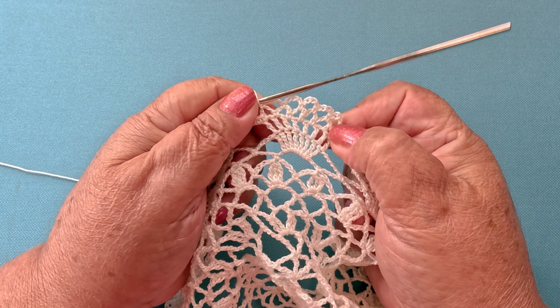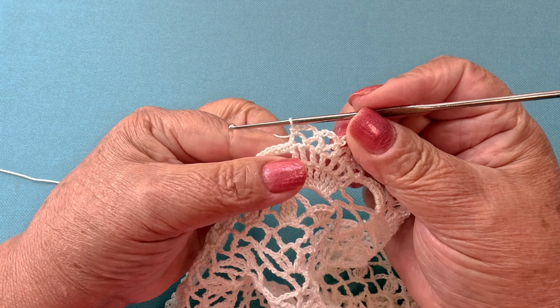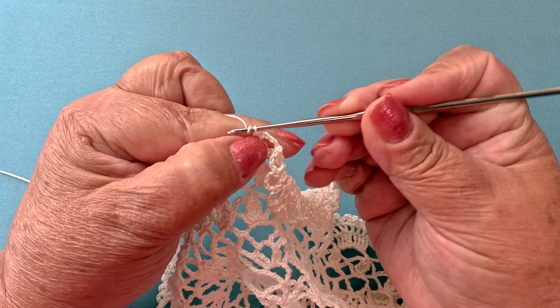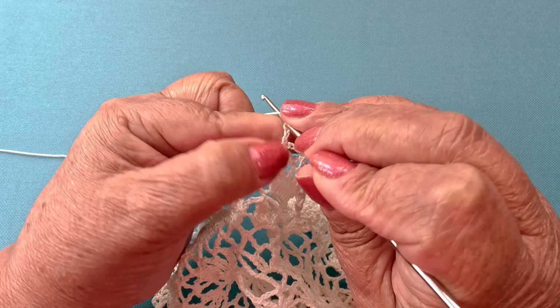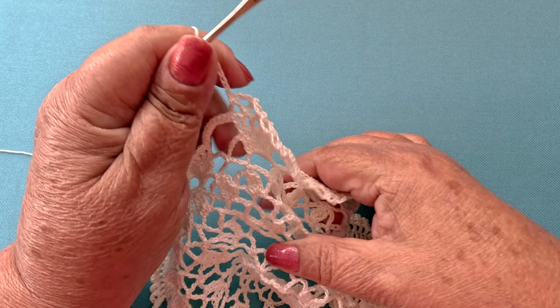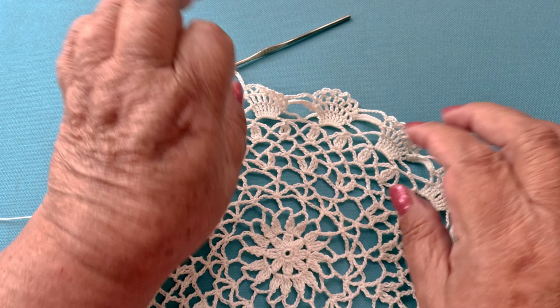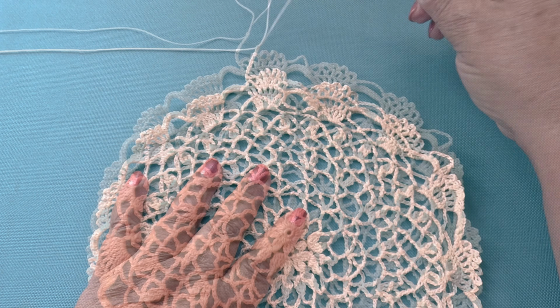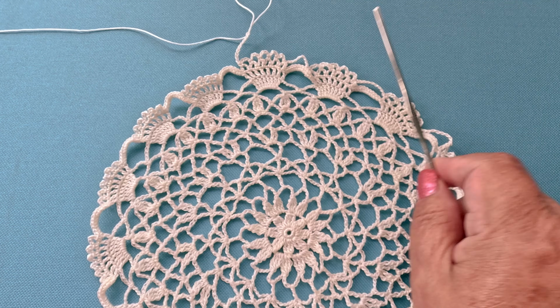I completed 5 chain 4 spaces. Now I'm going to repeat chain 9. 1, 2, 3, 4, 5, 6, 7, 8, 9. And that is going to be the whole repetition for this row.